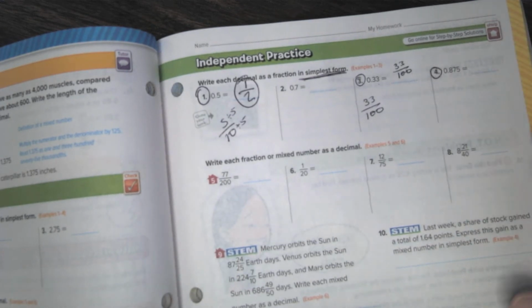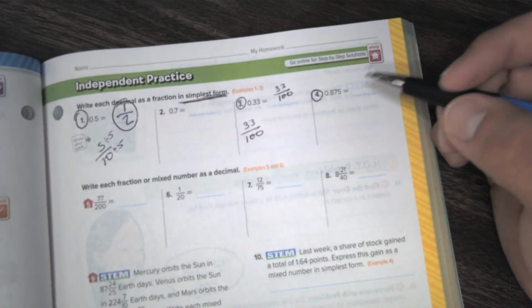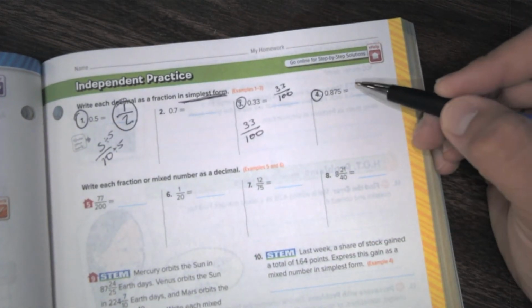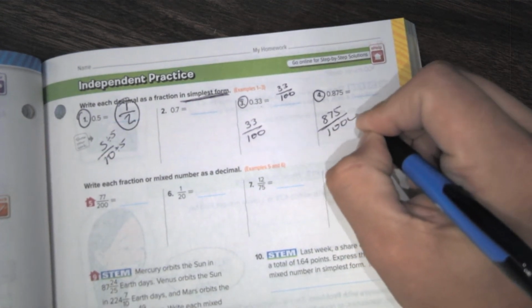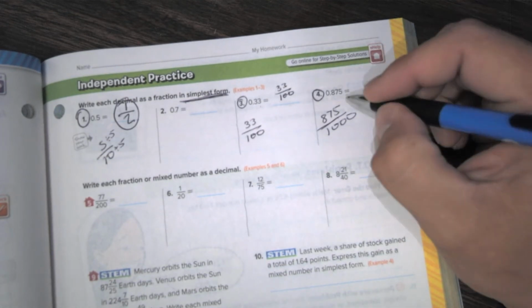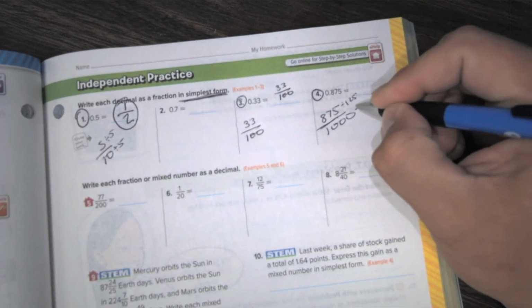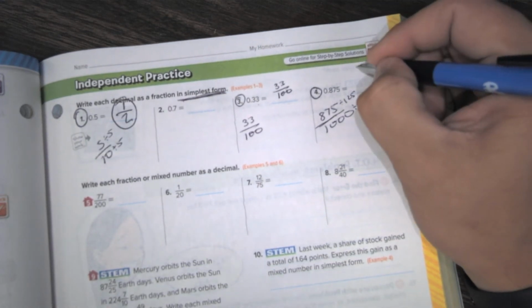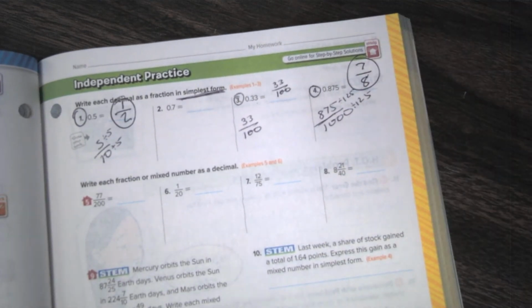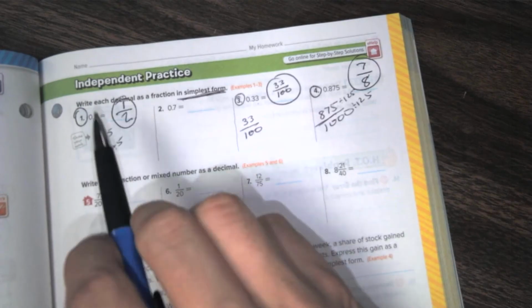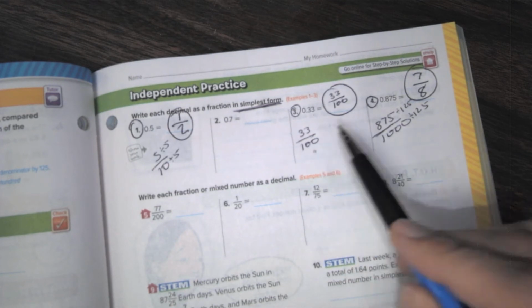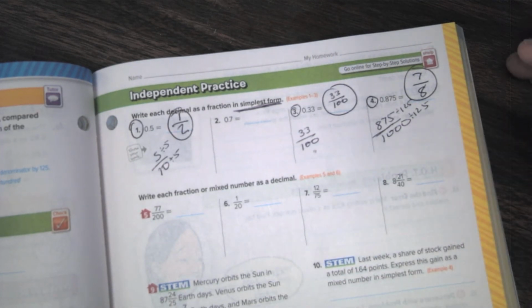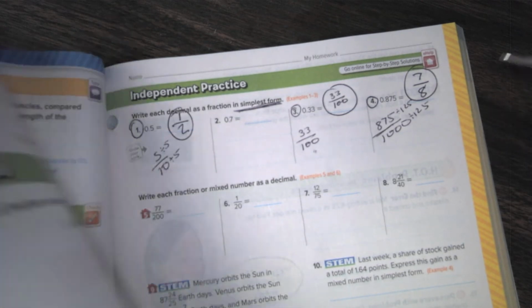Okay, and then we'll finish up with number 4. So 875 thousandths. Since it's in the thousandths, it goes over 1,000. And we're going to divide out by 125 again. And you get 7/8, and that's your final answer. The ones that are circled are the ones that are simplified all the way out. Sometimes you won't be able to, like number 3, but if you can, you have to simplify, otherwise it will be incorrect.